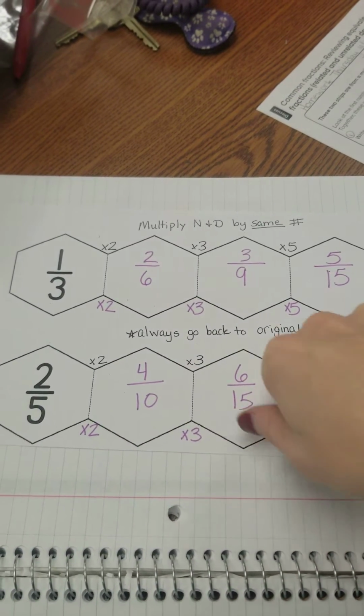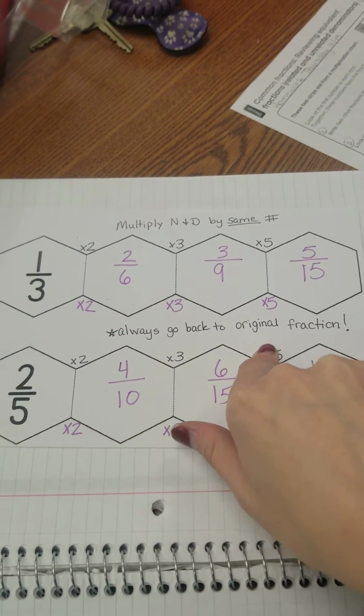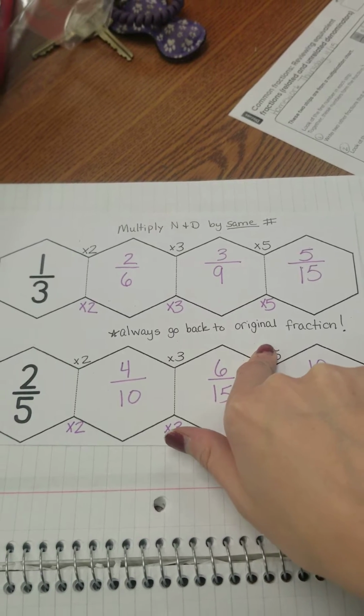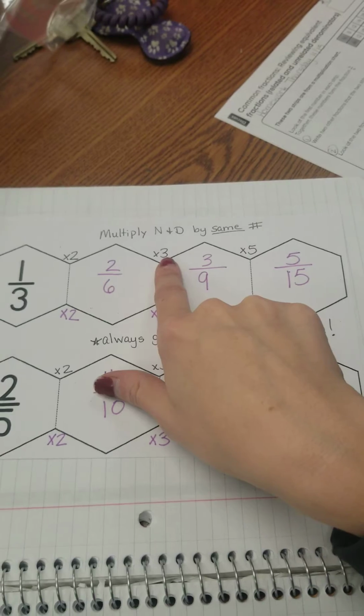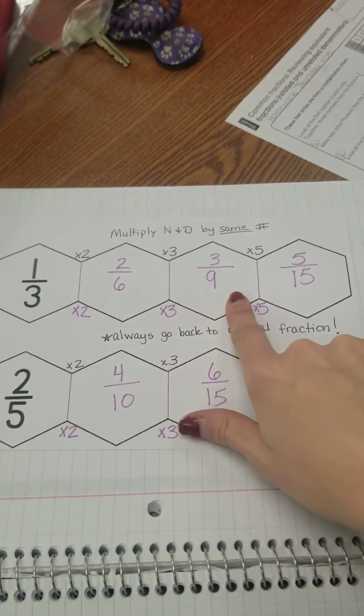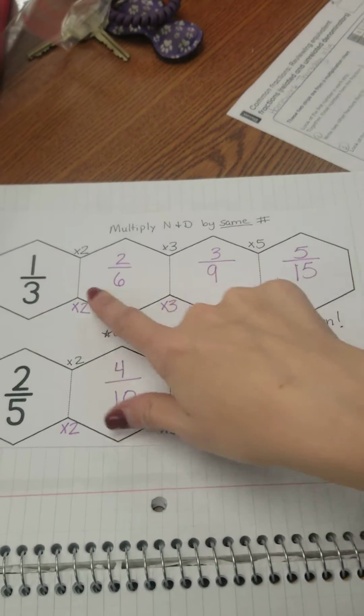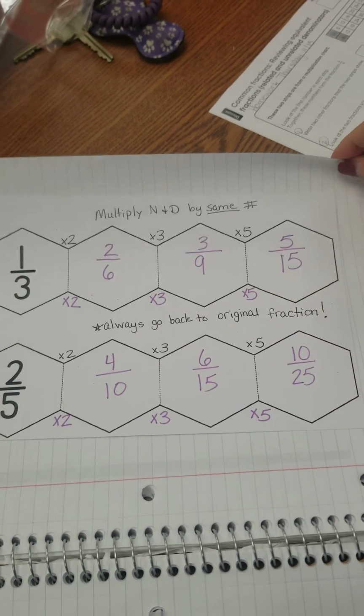the original fraction. That way they're not trying to multiply or divide really weird numbers or numbers that aren't familiar to them. So when we went back to the times 3, we did 3 times 1/3 to get 3/9, and then 5 times 1/3 to get 5/15.